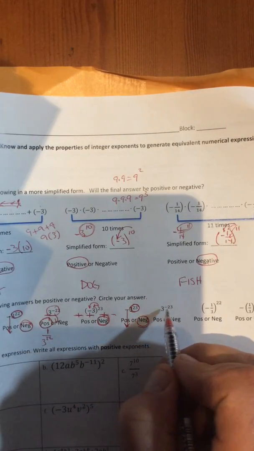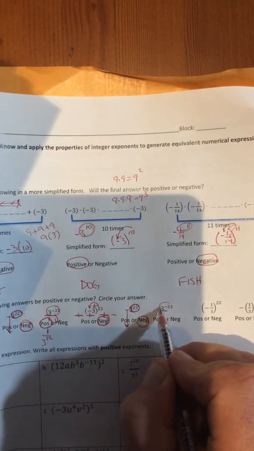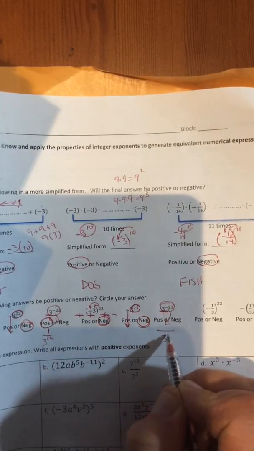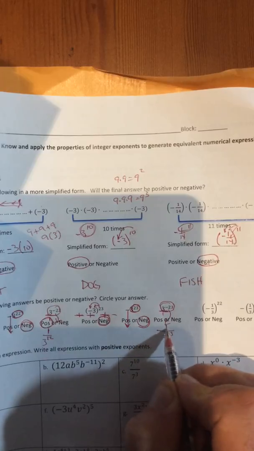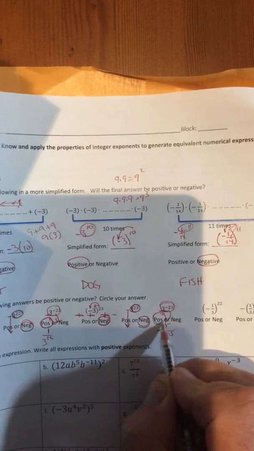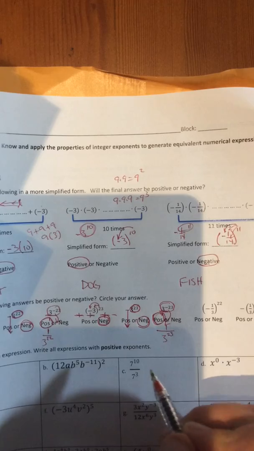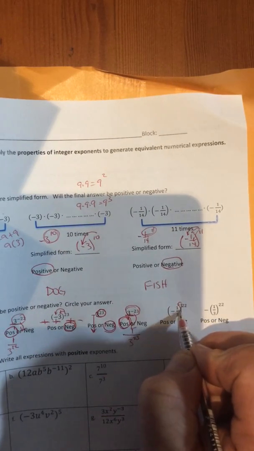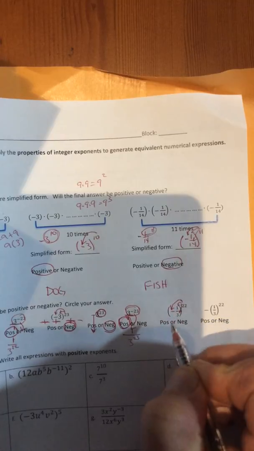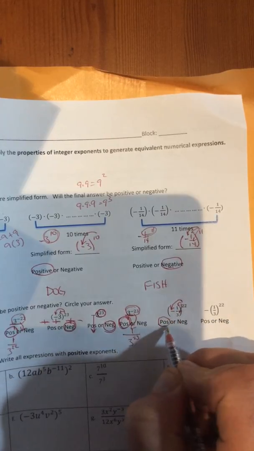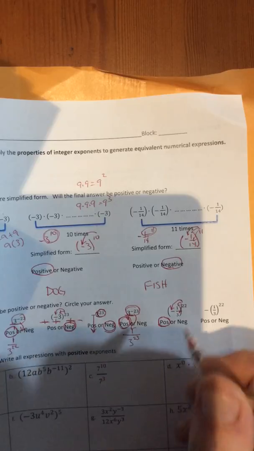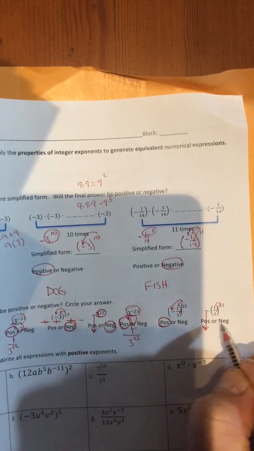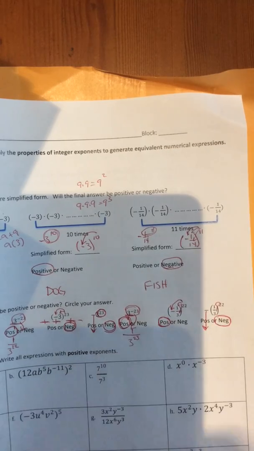Here the negative is on the power, and again a negative power means that 3 is moving downstairs, so when you move it downstairs it becomes positive. So 1 over 3 to the 23 is a positive answer. Here the 22 is on the 1. There's 22 threes and there's 22 negatives. 22 negatives all cancel out to be a positive. And here the 22 only goes into those two spots, so there's one negative left over, and one negative is a negative.